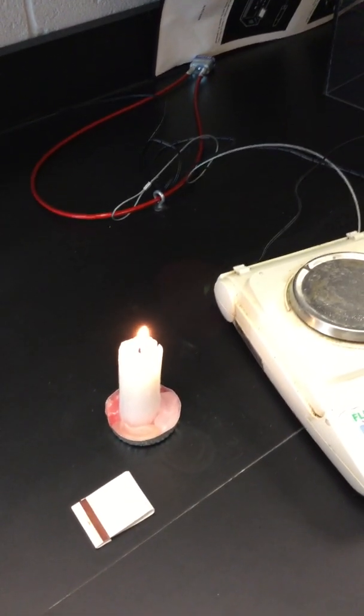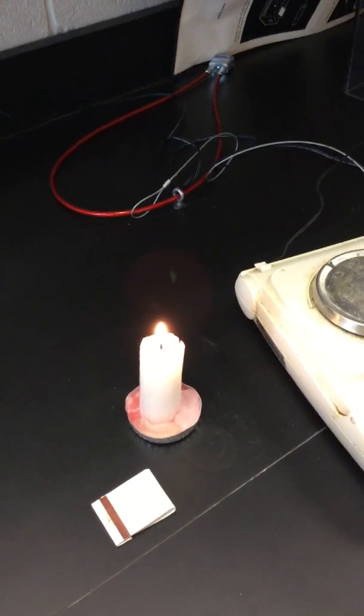Hopefully you guys can utilize this data to complete the write-up for your mole buffet lab.